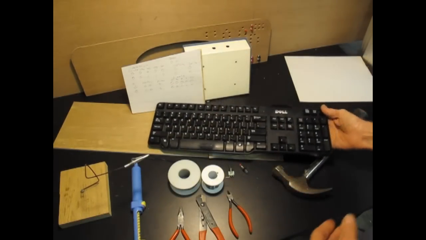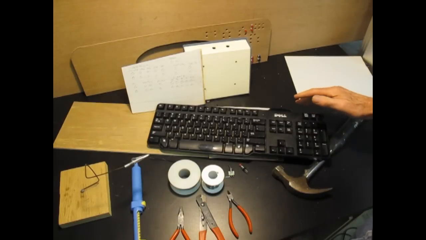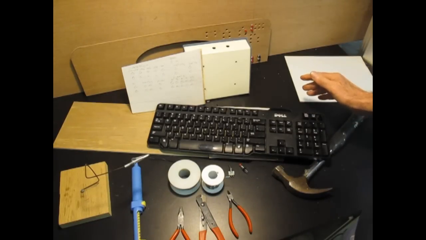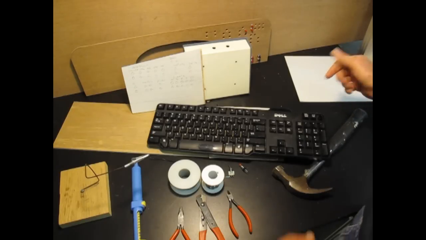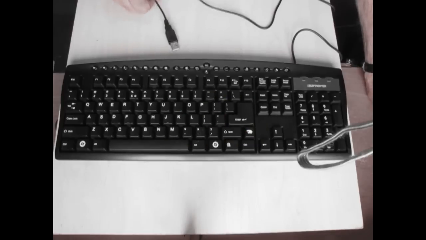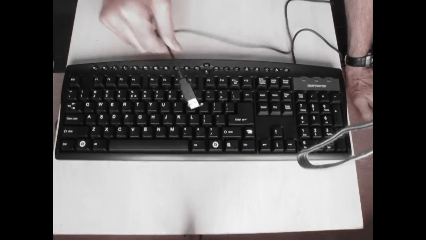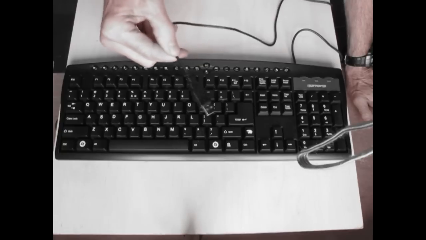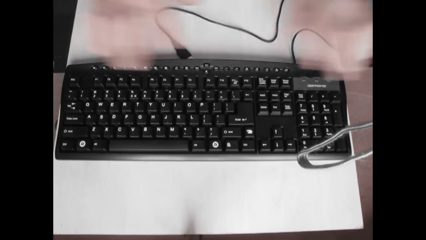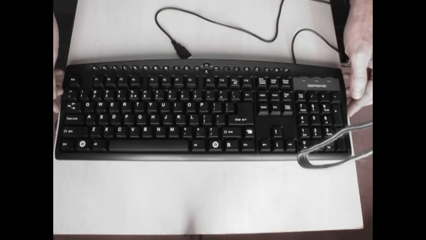And finally, and most important, we need an old keyboard that we can take apart to get the circuit board out of. So let's get started. So here's a keyboard I purchased at the Salvation Army. It's a USB keyboard. I recommend USB. Simple board, it cost me $5.